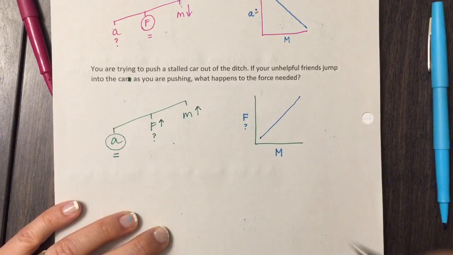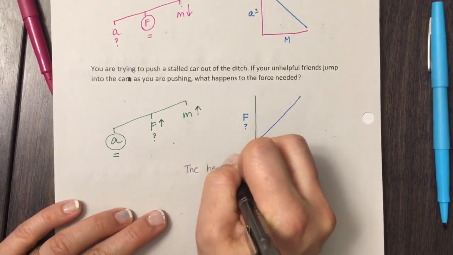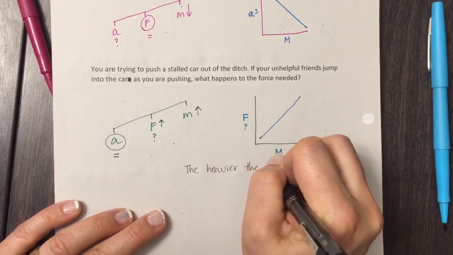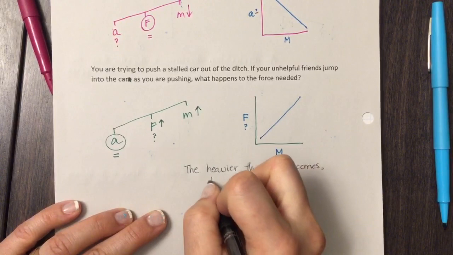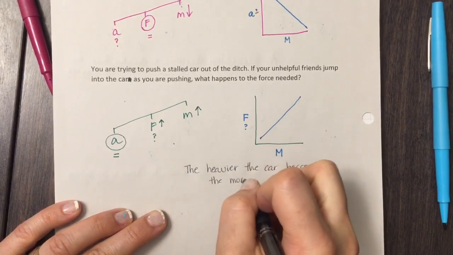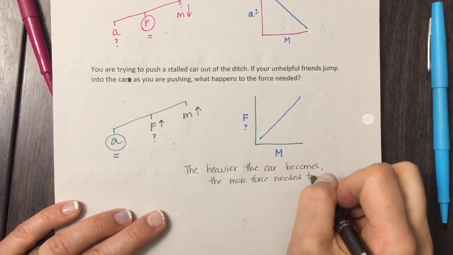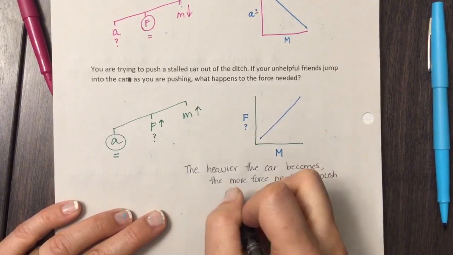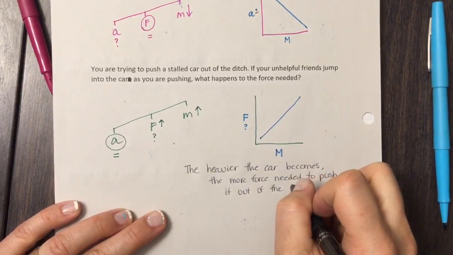Okay, so the heavier the car becomes, the more force needed to push it out of the ditch.